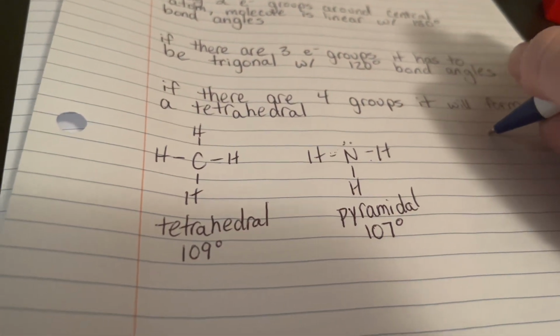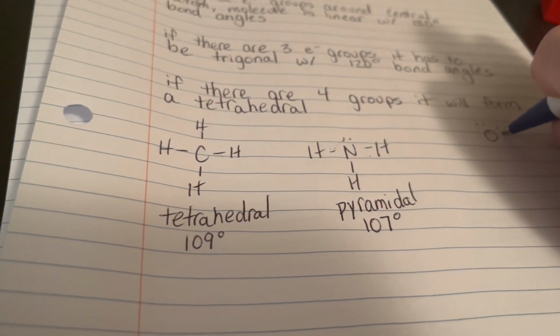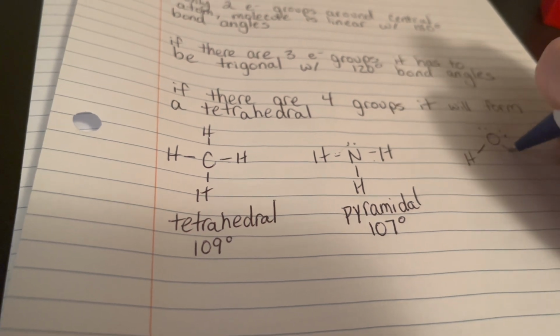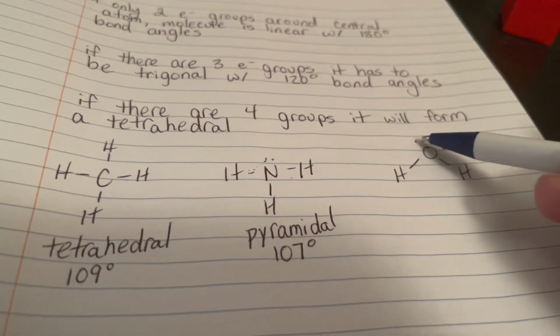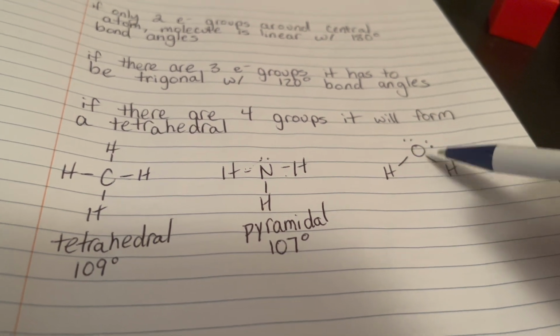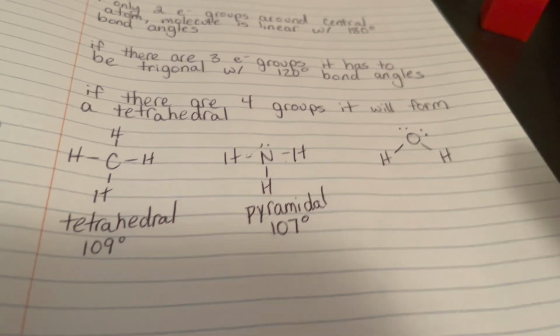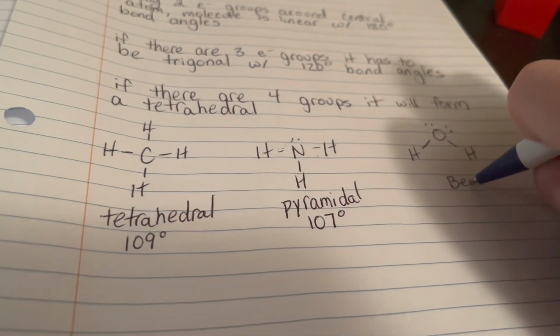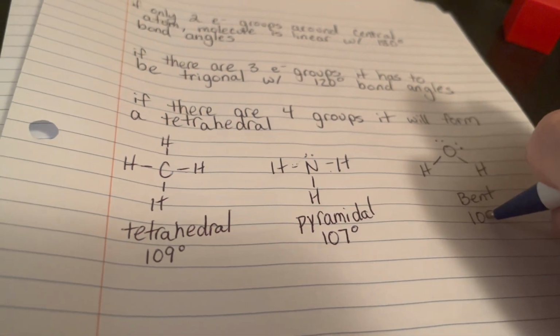And lastly, if you have 4 groups, 1, 2, 3, 4, where 2 are bonded and 2 are unbonded electron pairs, you're going to get bent with 105-degree angles.